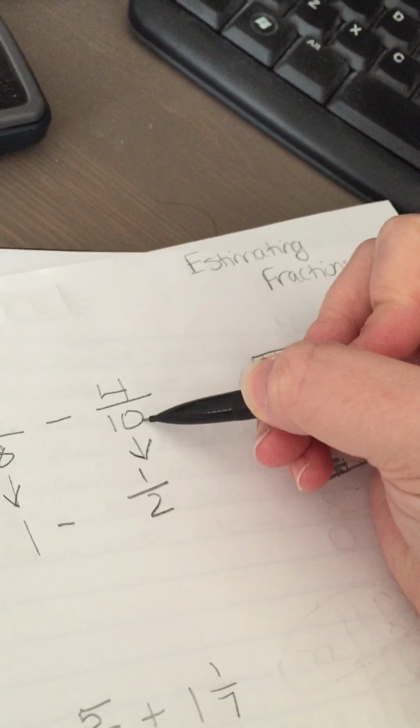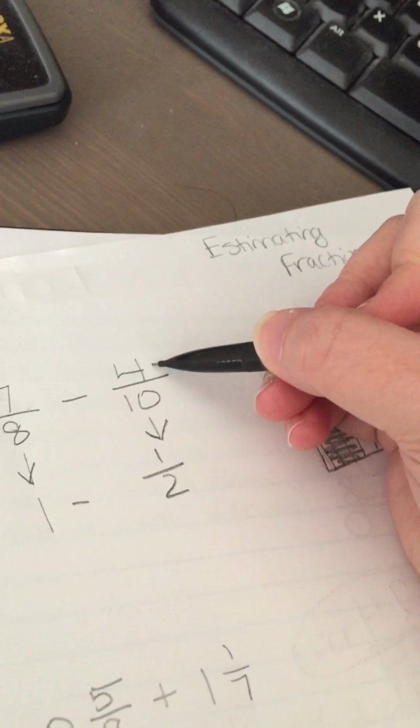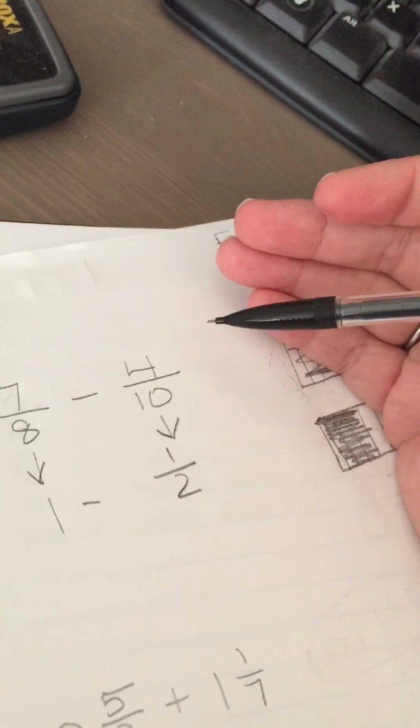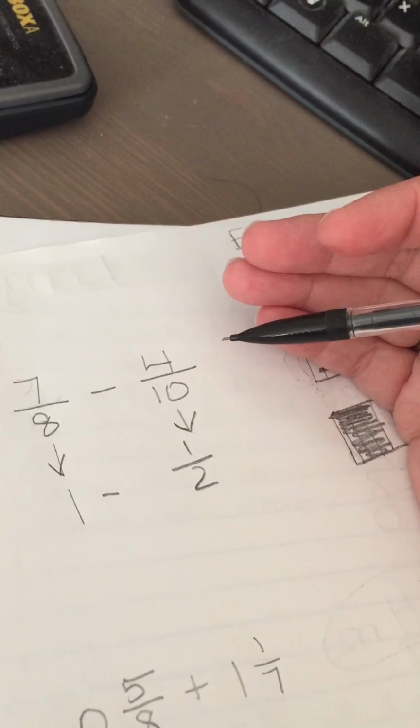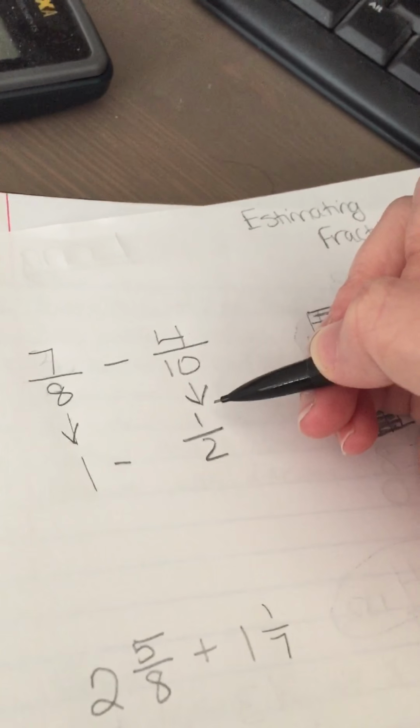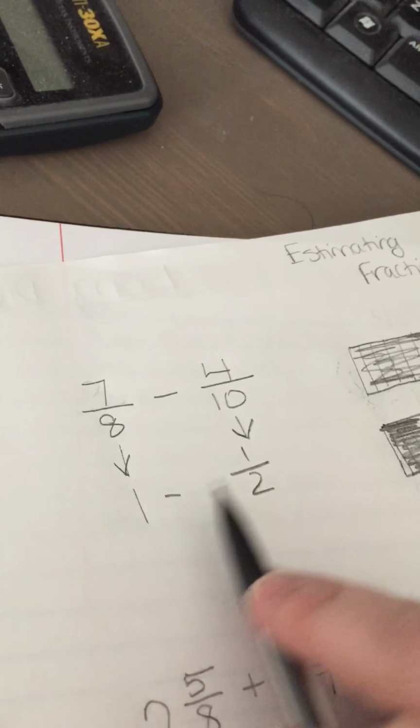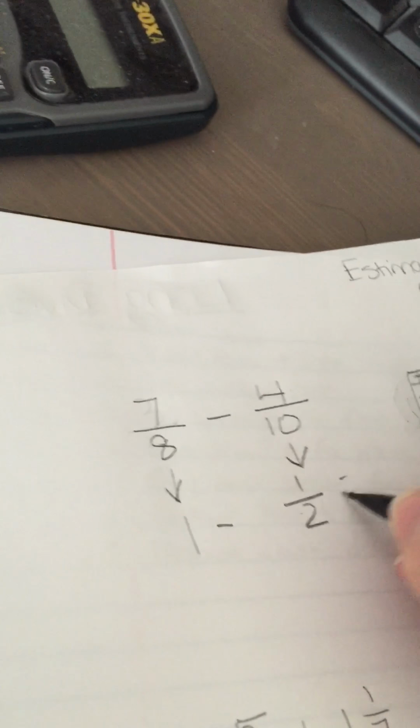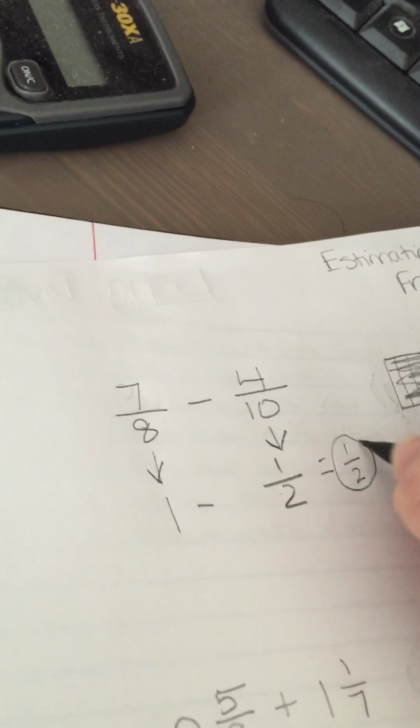The other thing that I can think is that half of 10 would be 5, and because 4 is only 1 digit away from that 5, that's another piece of evidence that we should round this to 1/2. So now we can subtract: 1 minus 1/2 is 1/2.